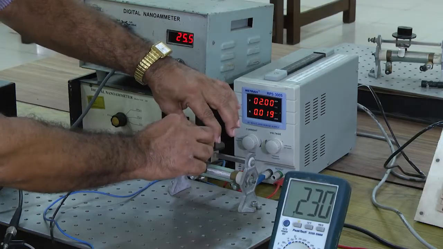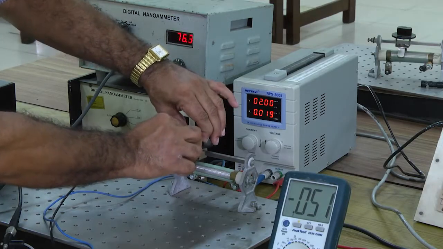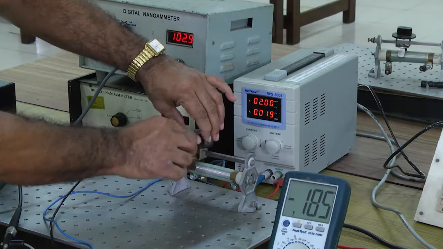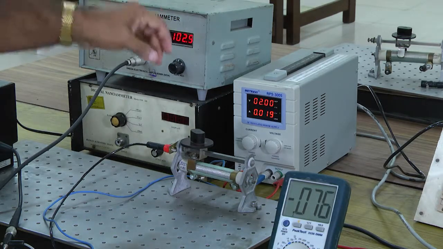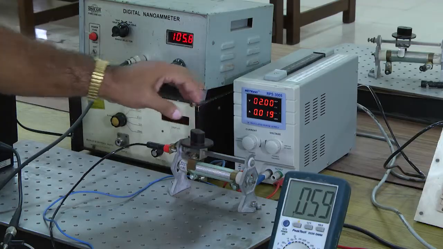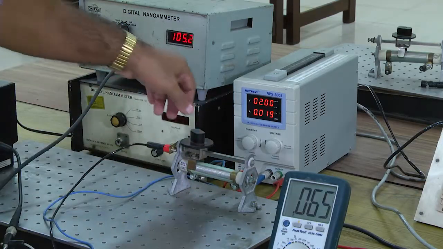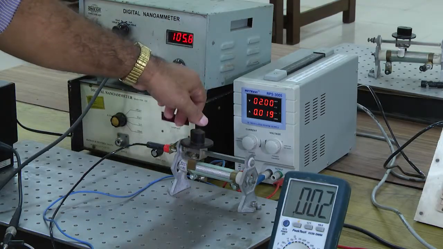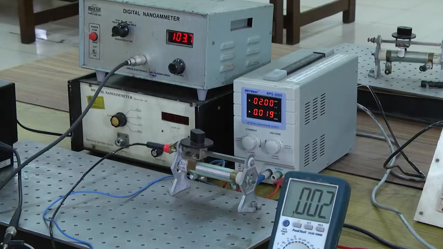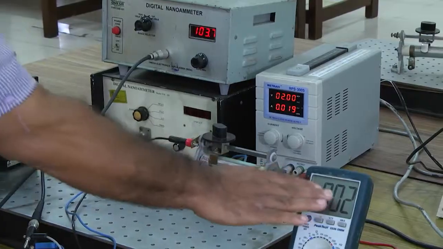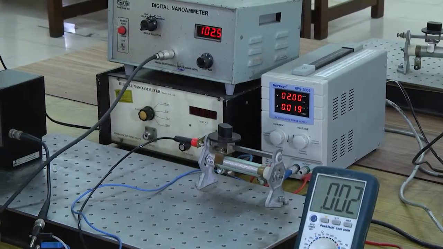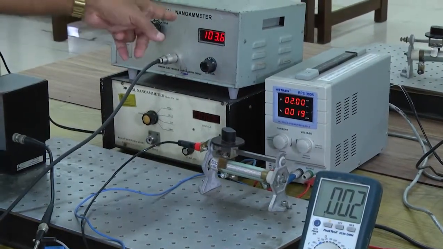It should be more or less 0 at this position. It is a digital one, it always fluctuates, okay. So it is 0, right. You have to give it time to settle down. Now this current is 105.